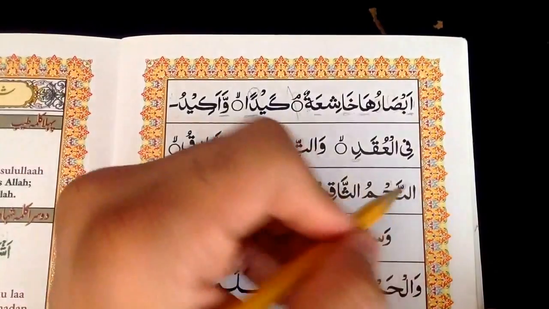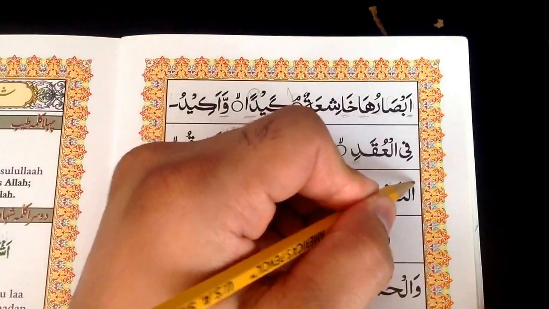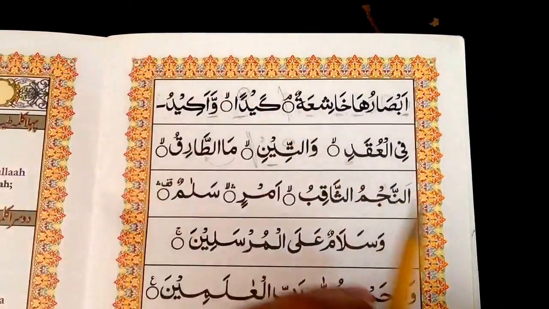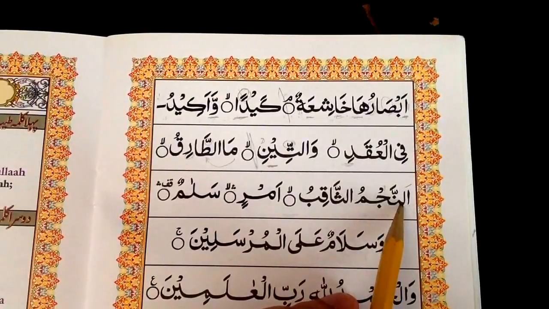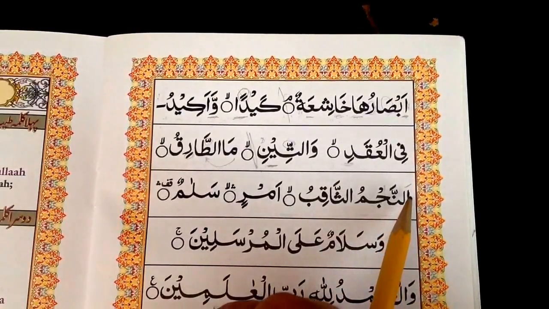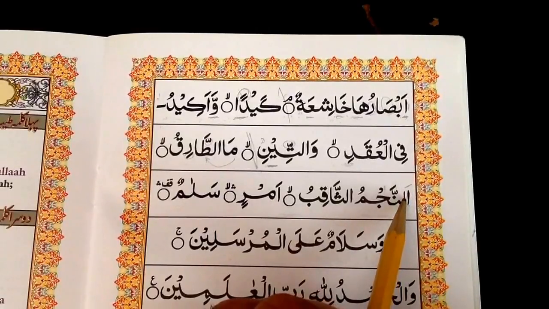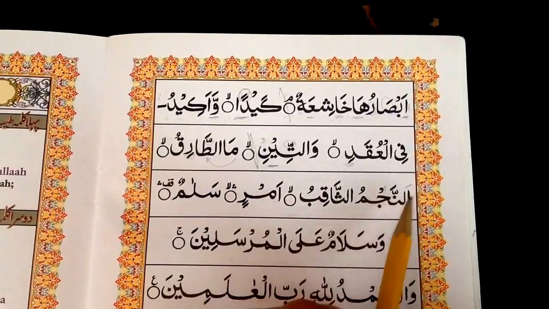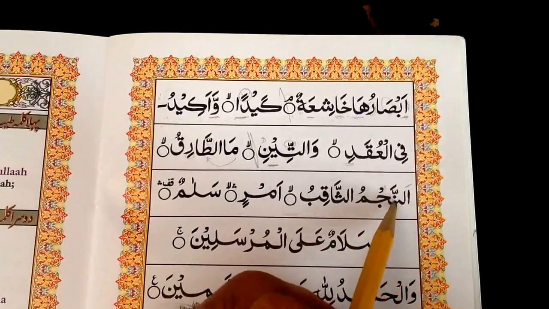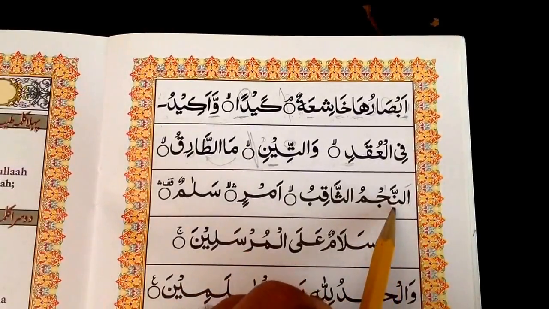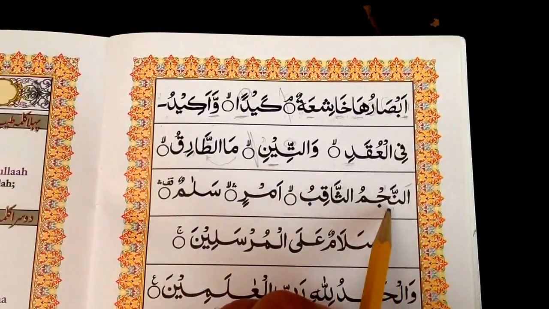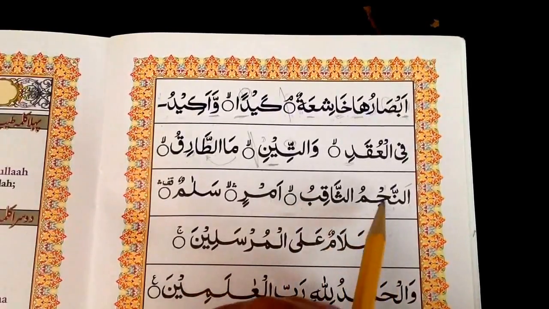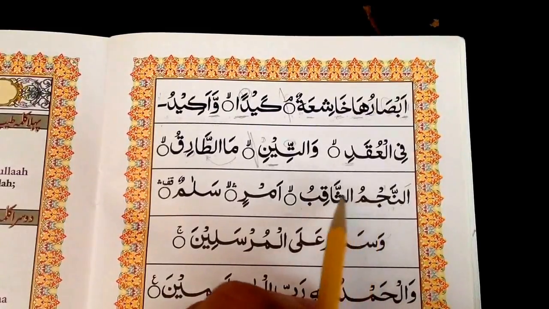Now since we stop here, we give a zabar to the alif, and the alif will turn into a hamza. There's one general rule: whenever an ayah starts with alif and lam, the alif will always get a zabar and turn into a hamza. This hamza will join to the noon. An-najmuth, an-najmuth thaqib. Jim has a sukun, so you have to make qalqala, and hold on to the tha.